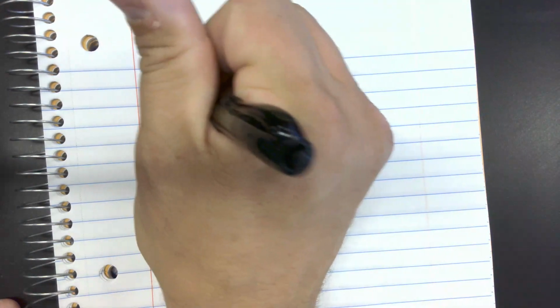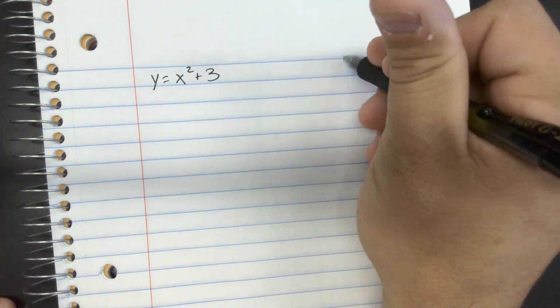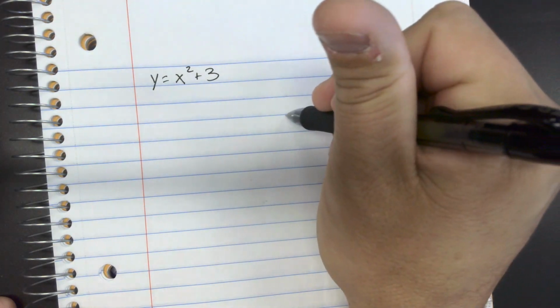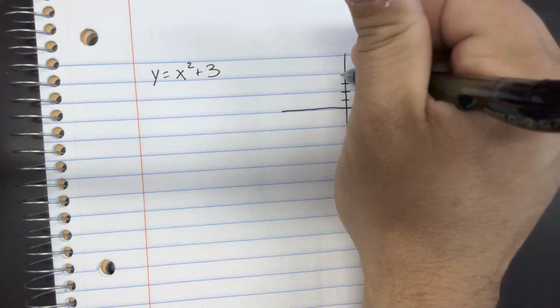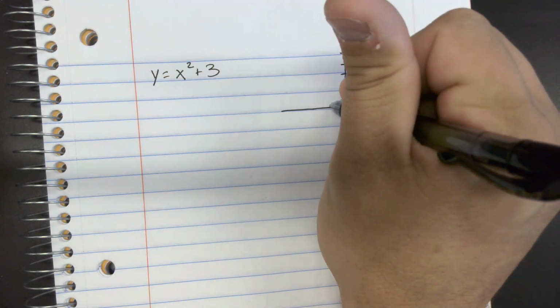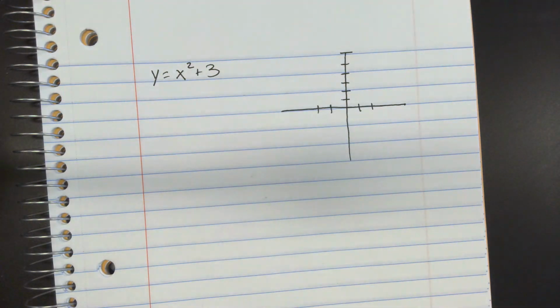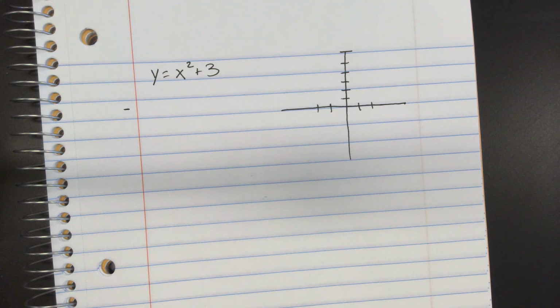Okay. If we have y equals x squared plus 3. So in this case right here, which variable is missing? B or C? So H is, but which one's also missing on this one?